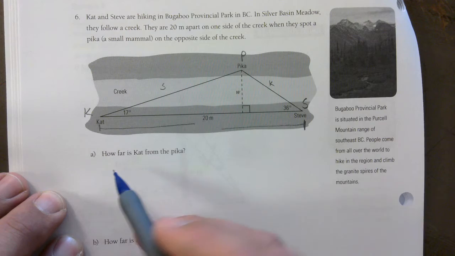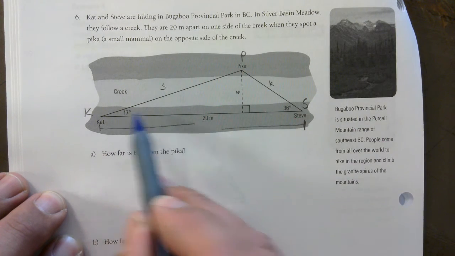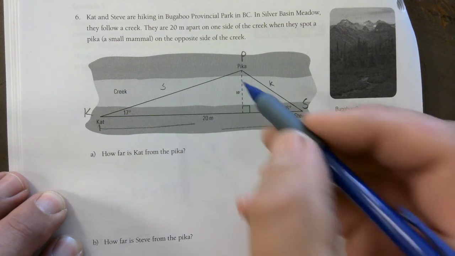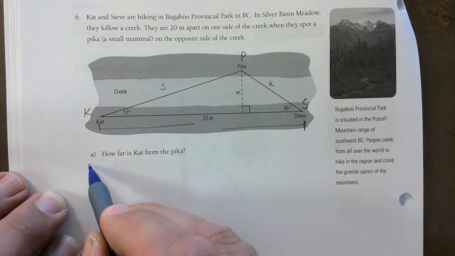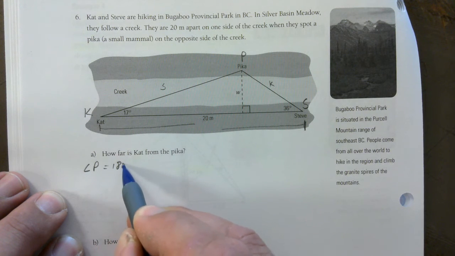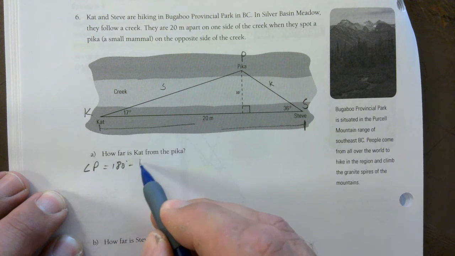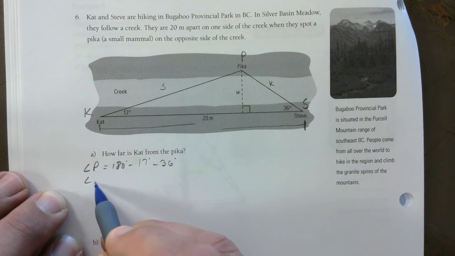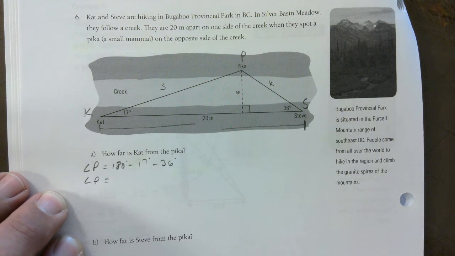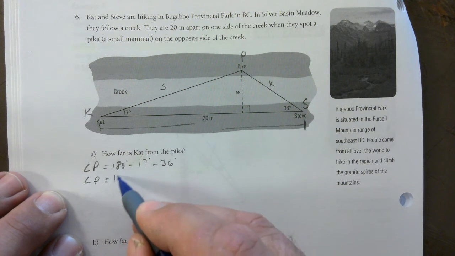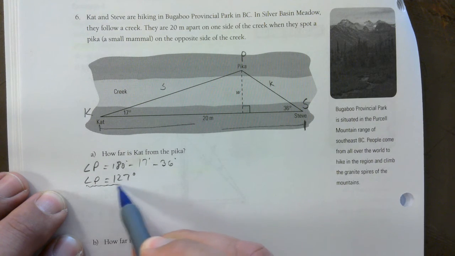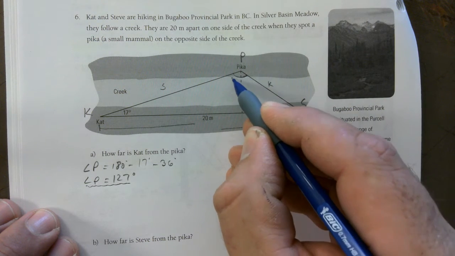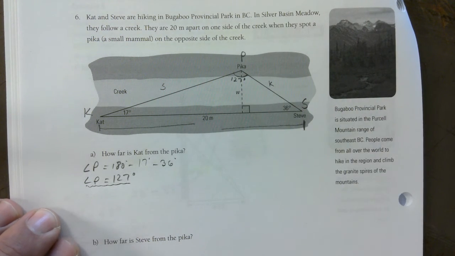So my first step is to find, whenever you have an angle, a side, and another angle, that's a hidden pair, okay? So you want to find this angle up here. Angle P is 180 minus 17, this one here, minus 36. So angle P is going to be 127, which I saw a bunch of you calculate. That's good. So now I know that this whole thing here is 127. Okay, that's your pair.